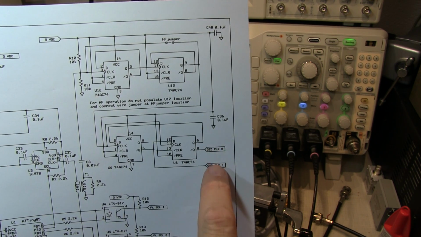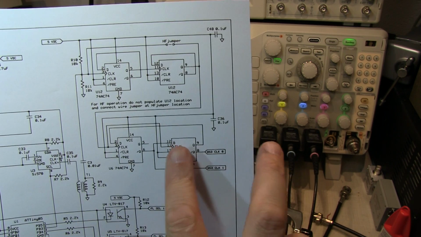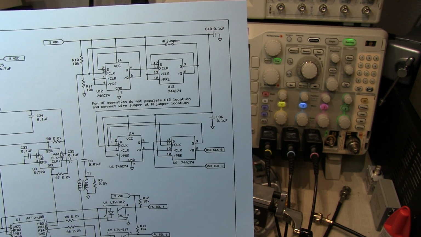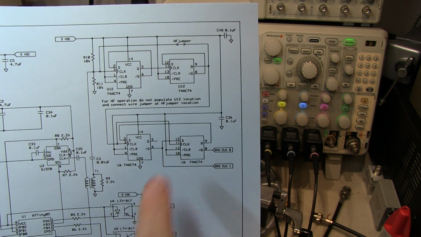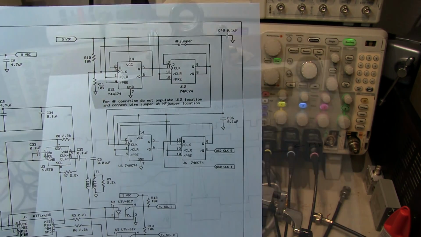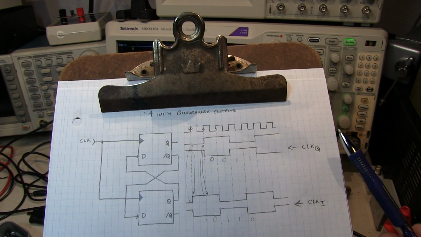And these two outputs are the clock frequency divided by 4, but each of these outputs is shifted by 90 degrees, or a quarter of a cycle. So let's take a look at how this circuit works, and we'll take a look at some of the waveforms. Here's a simplified schematic of that quadrature clock generator.